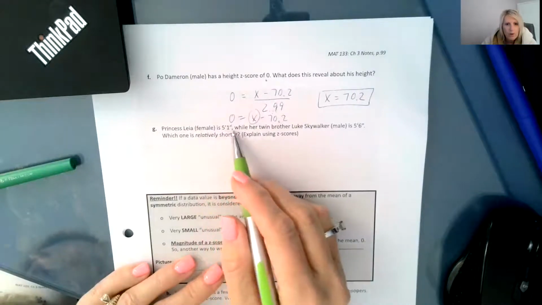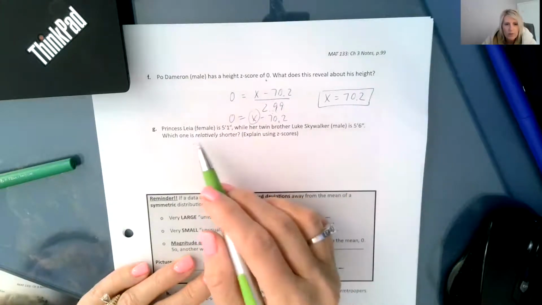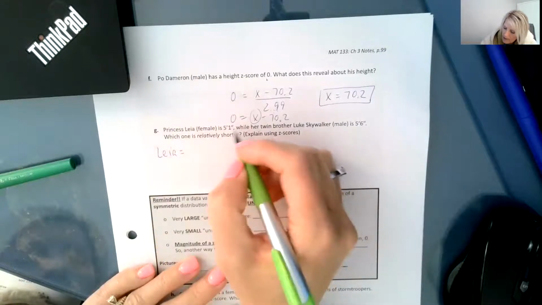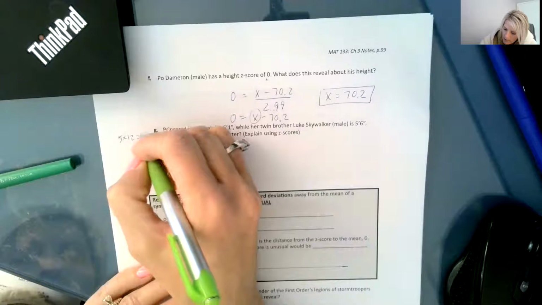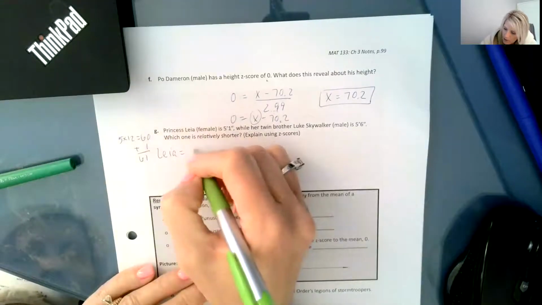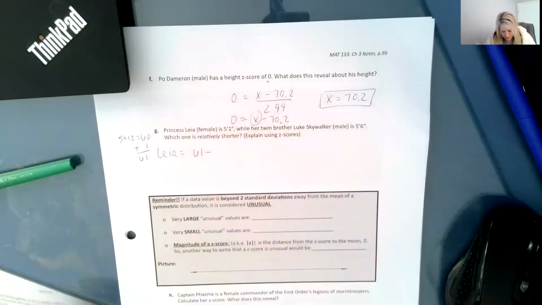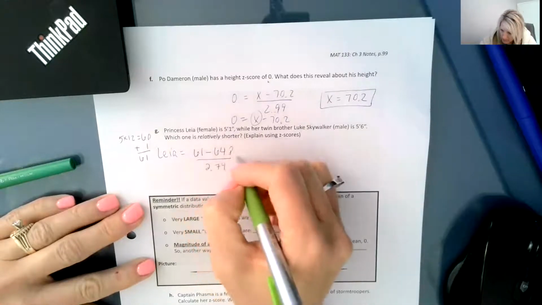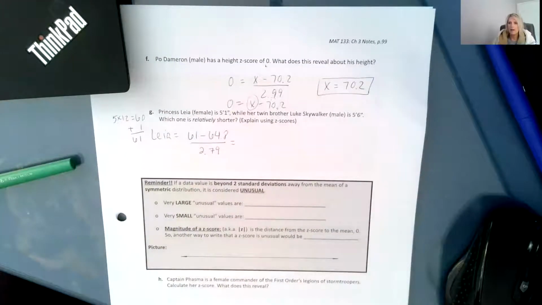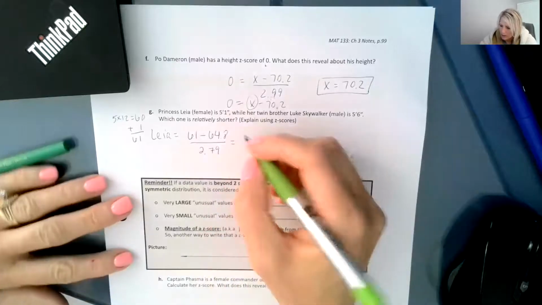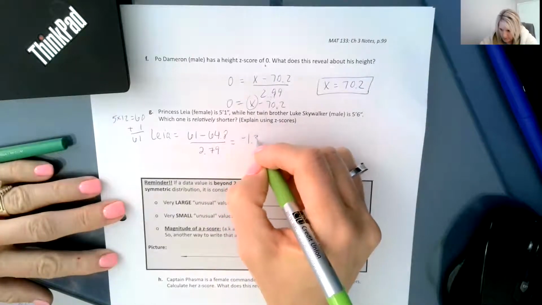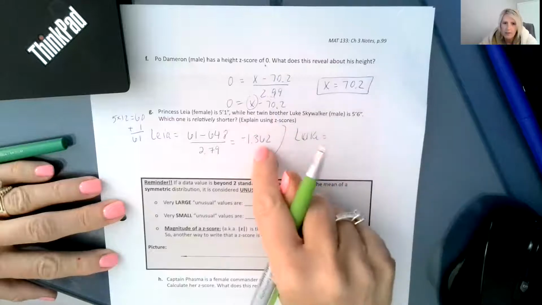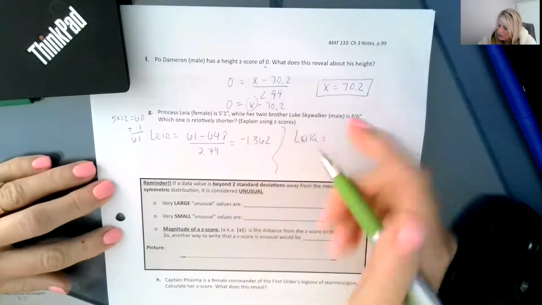Princess Leia is 5'1", while her twin brother Luke Skywalker is 5'6". Which one is relatively shorter? Okay, so let's do Leia here. So 5'1" is 5 times 12 is 60 plus 1 is 61 inches. Minus the 64.8 divided by 2.79. Again, if you go to decimals and type this in, you should validate that you get negative 1.362. And notice that it was negative because she's actually shorter than the mean. She's shorter than the average this time.